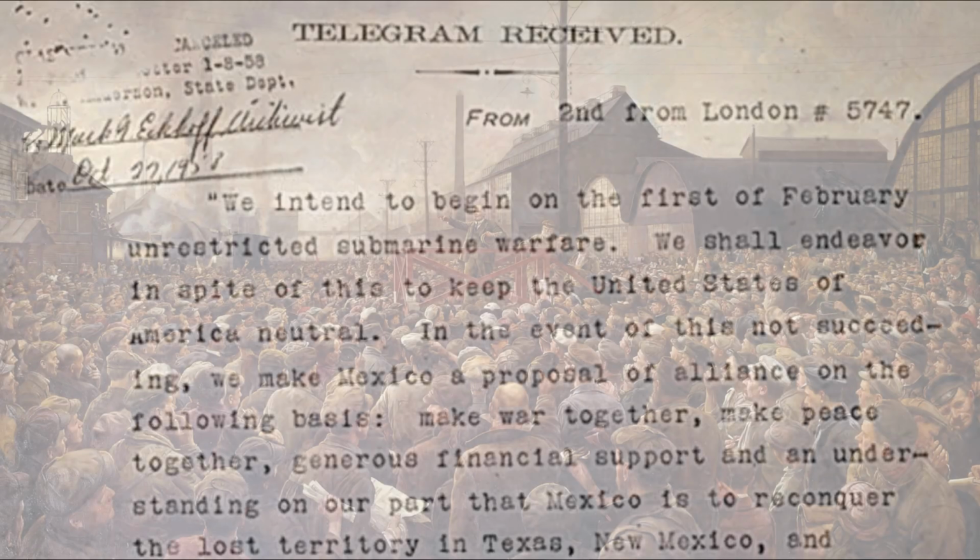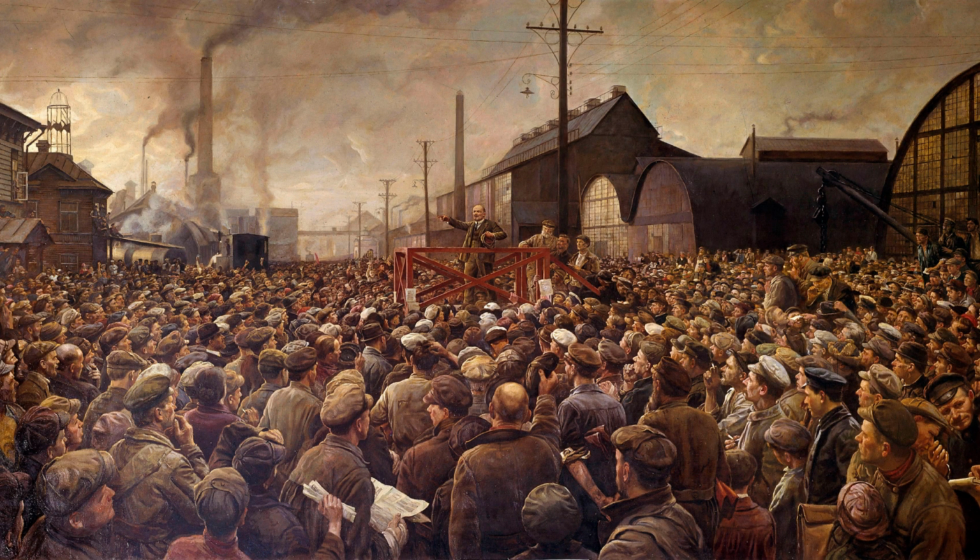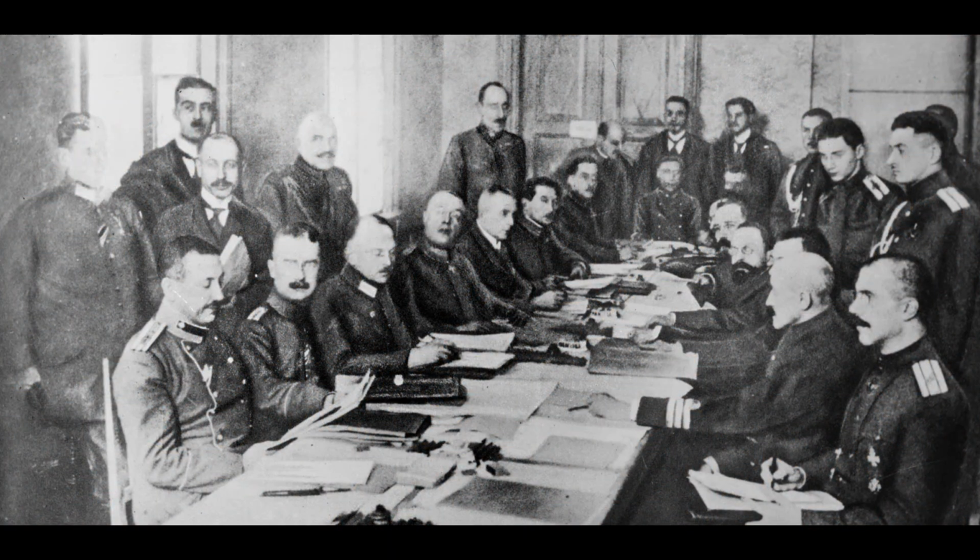The Russian Revolution of 1917 led to the overthrow of the Tsarist regime and the establishment of a Bolshevik government under Vladimir Lenin. The new government negotiated a separate peace with the Central Powers in March 1918 through the Treaty of Brest-Litovsk, allowing Germany to transfer troops from the Eastern Front to reinforce their positions in the West.